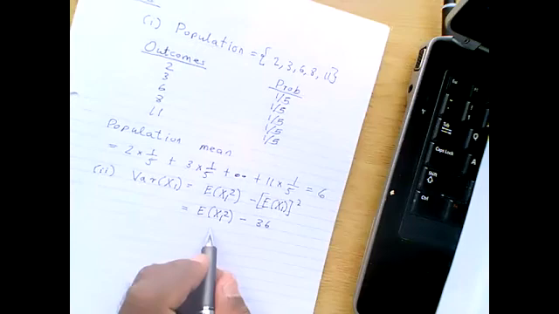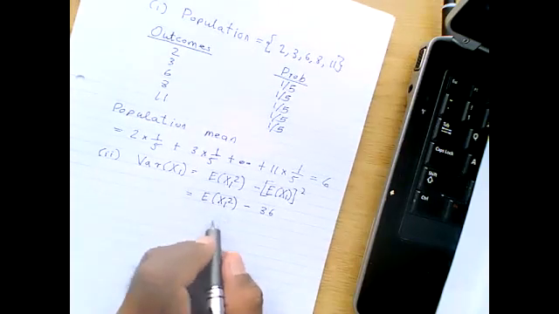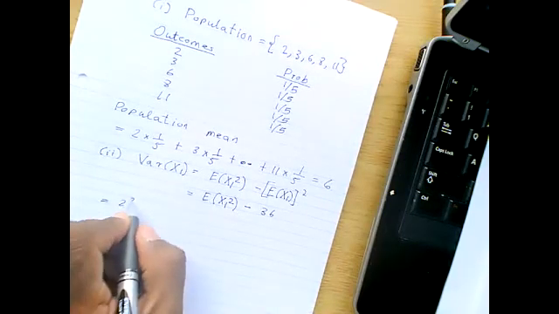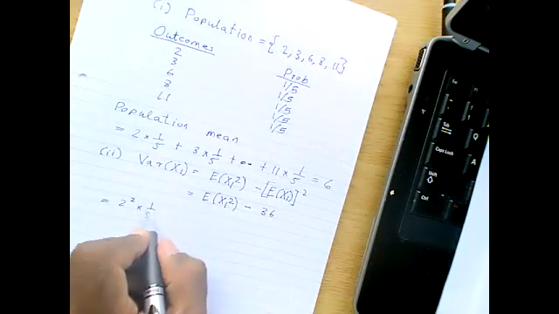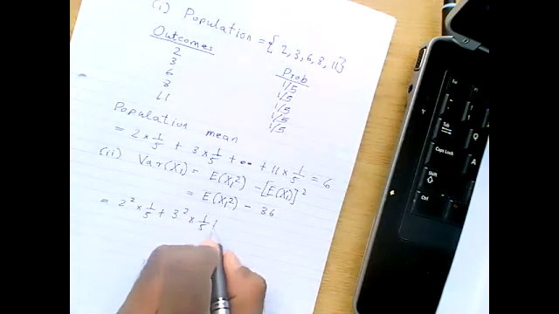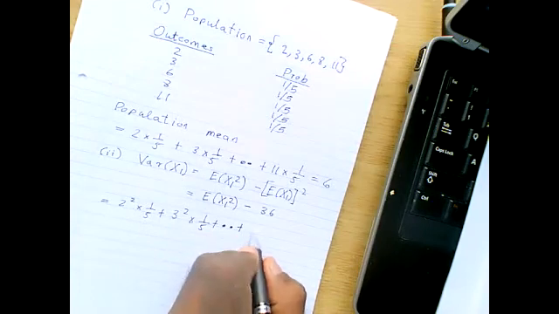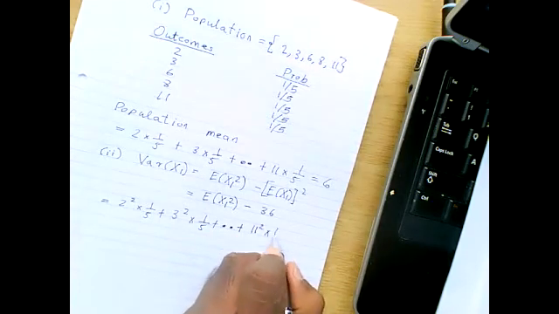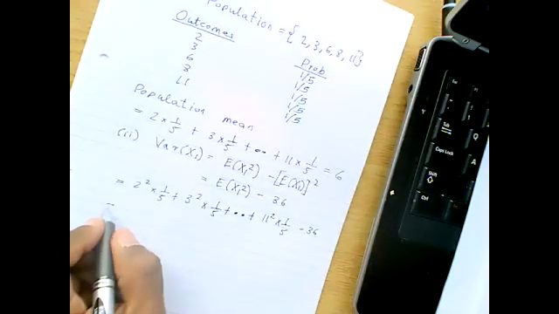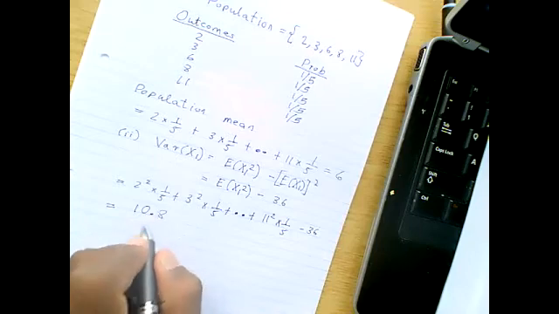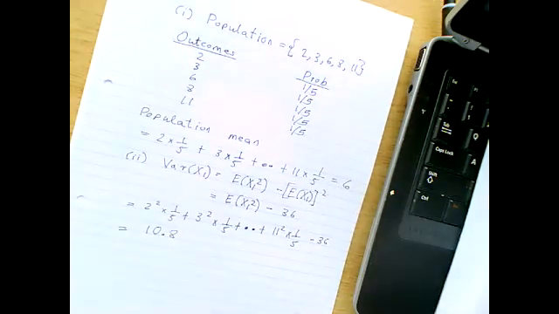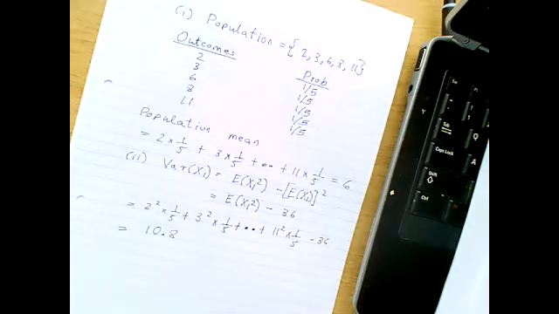Now to find the first term, you use this table here one more time. So it's going to be 2 squared times 1/5 plus 3 squared times 1/5 up to 11 squared times 1/5, minus 36. Now if you compute this, it will be 10.8. All right, so the answer to part 2 of question 3 is 10.8.